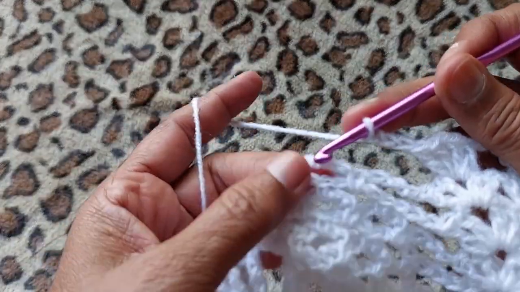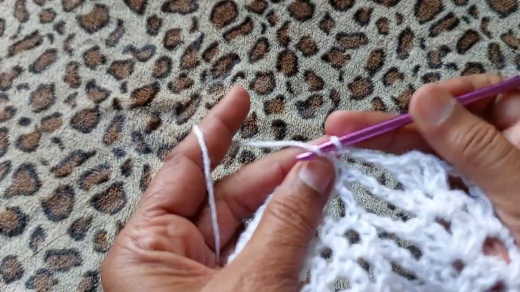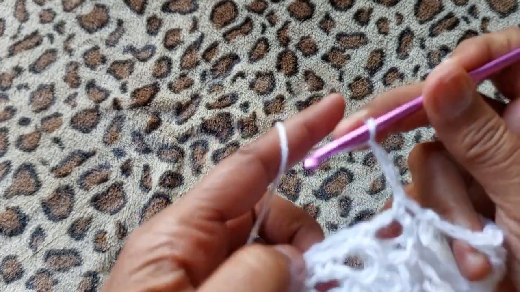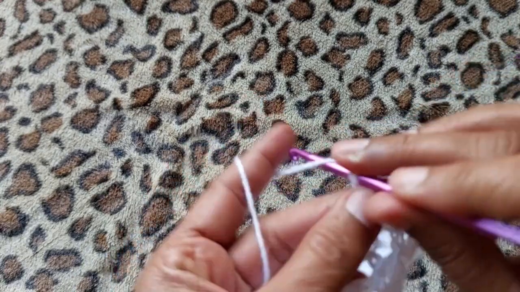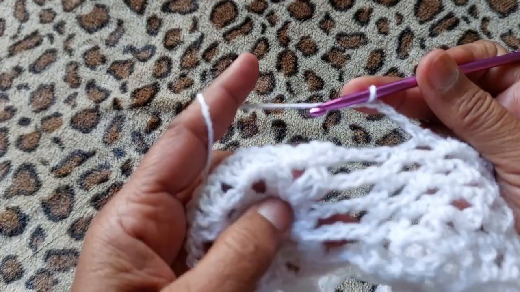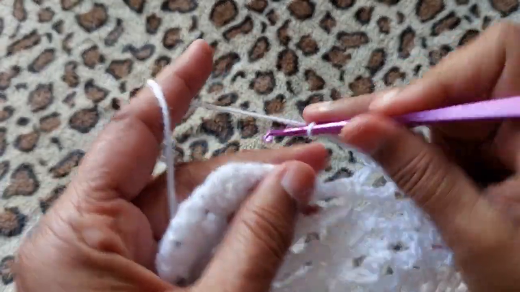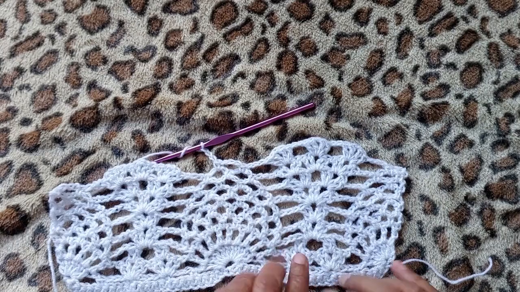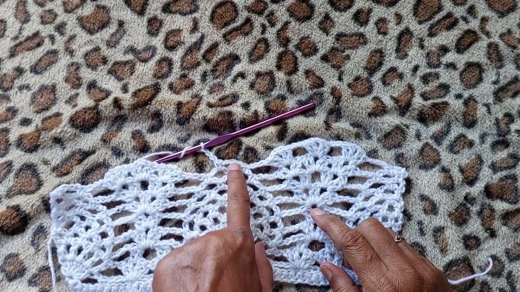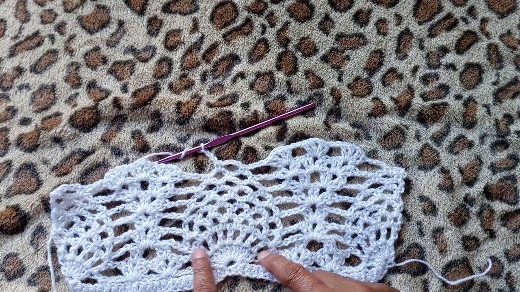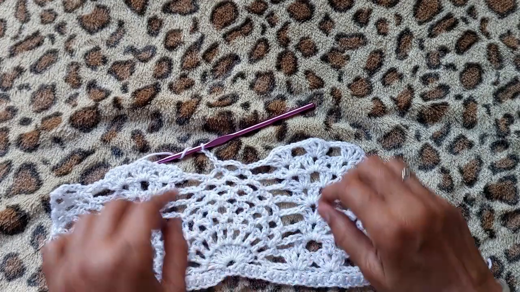Now we are in the pineapple area, so single crochet, chain 3, single crochet, chain 3. Now we are in the next cluster V area. See how my swatch is progressing. Now I have only one chain 3 space on the pineapple and the shape of my pineapple is complete.